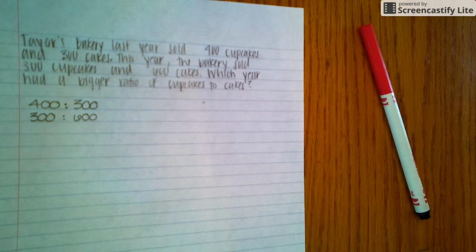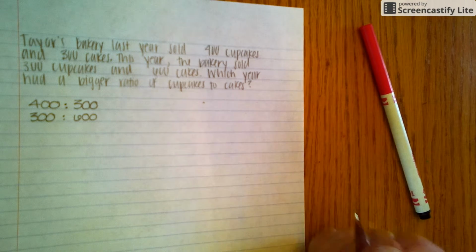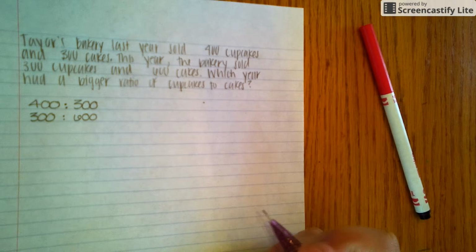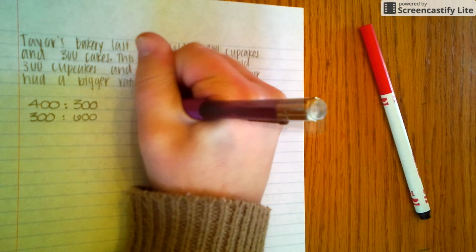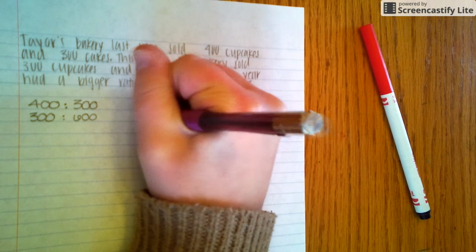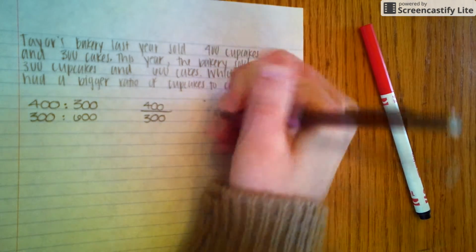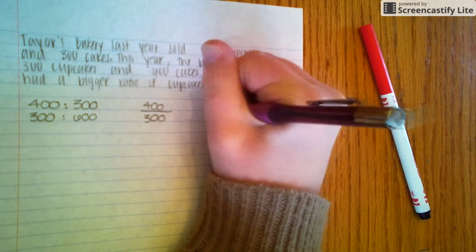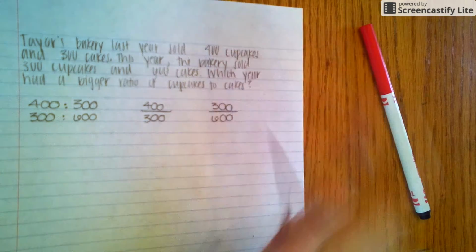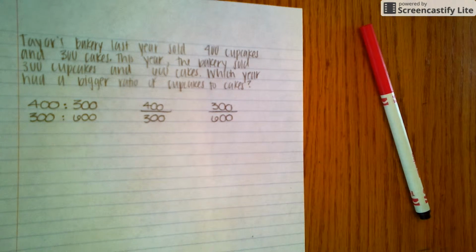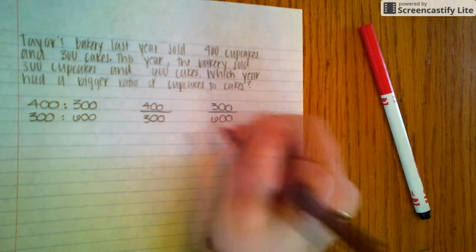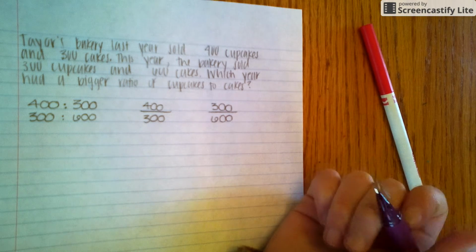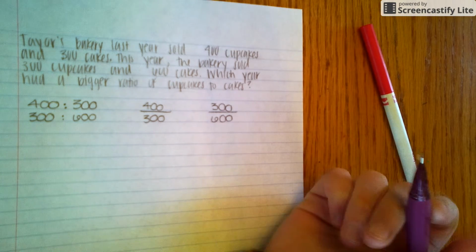All right. To find out which ratio is bigger, you have to first put both ratios into fraction form. So fraction form of this would be 400 over 300. And the other one would be 300 over 600. Now what we have to do is figure out which one of these fractions is bigger, and that will be the bigger ratio of cupcakes to cakes.